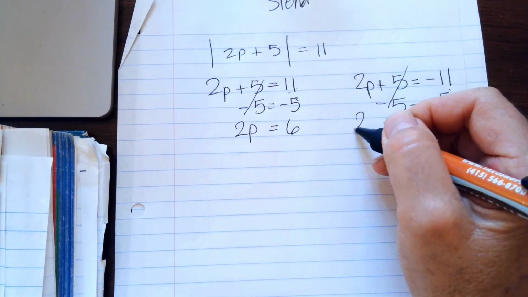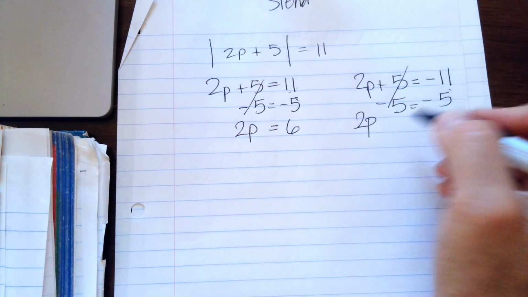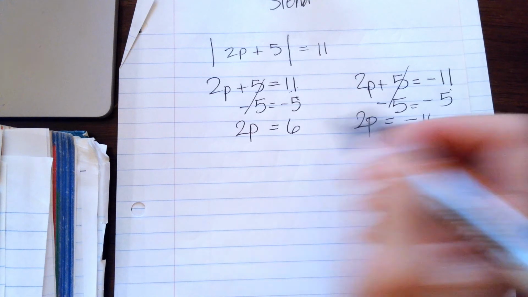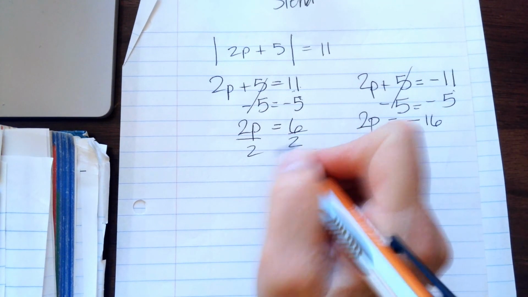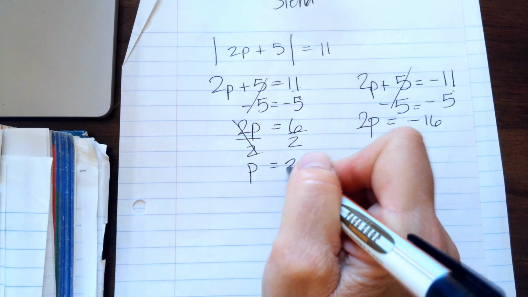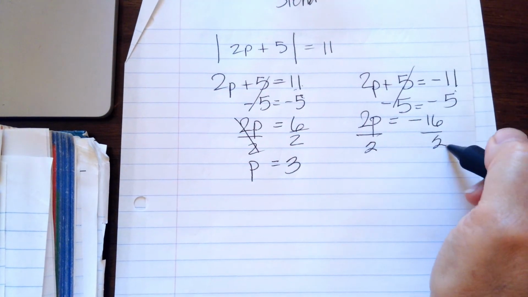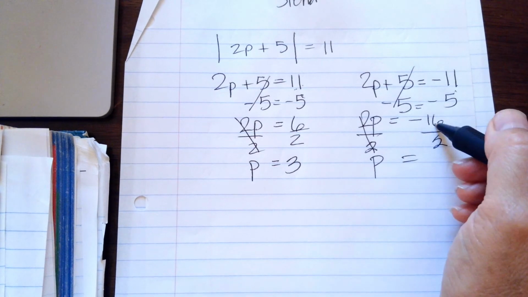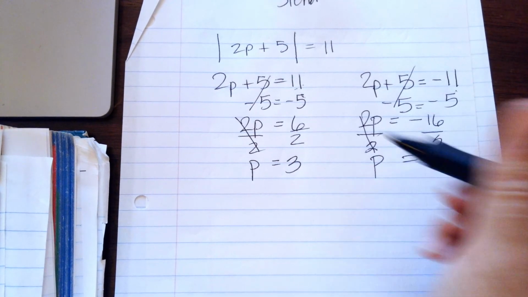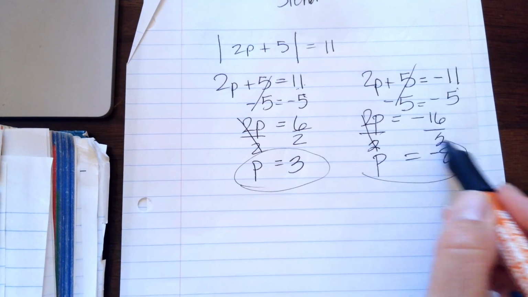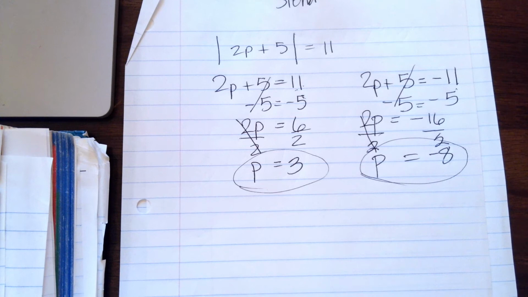This cancels each other out. What's left on this side is 2p. What's left on this side is negative 16. And then, of course, we do this step. They're multiplying, we divide. What's left on this side is p, and the answer is negative 8. So for this one problem, you have p equals 3 and p equals negative 8.